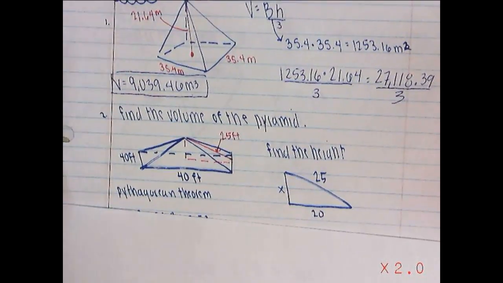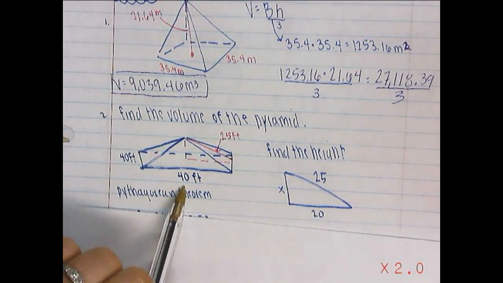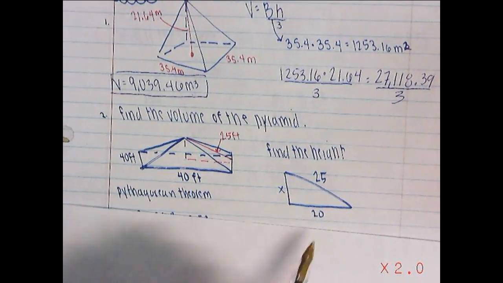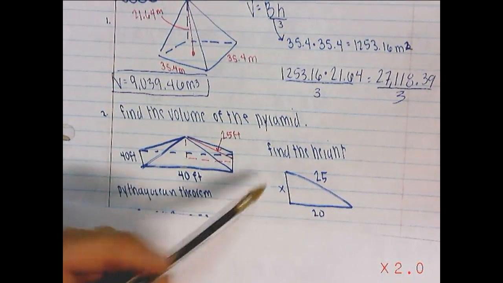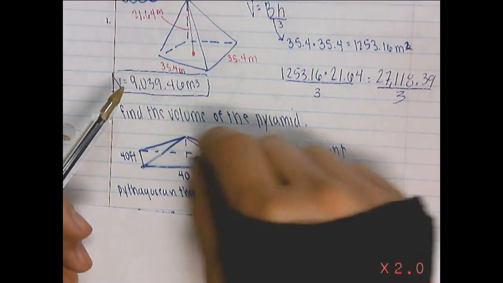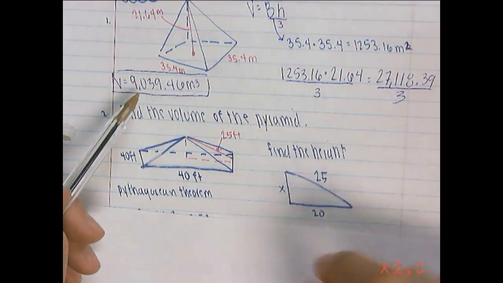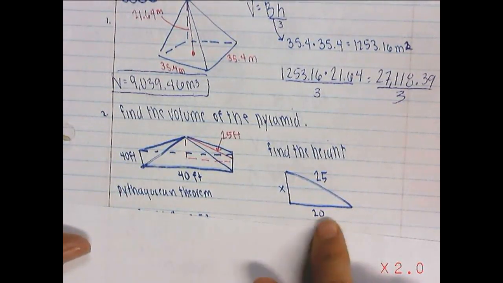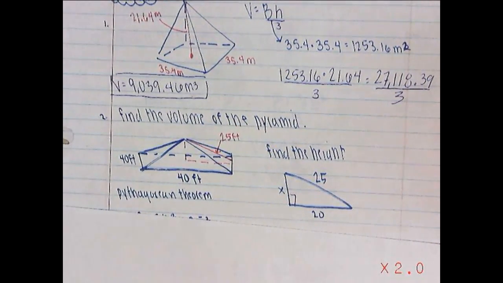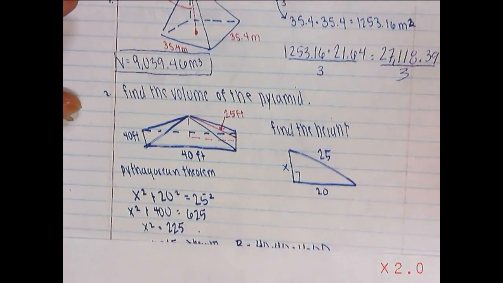And your height, you're going to drop right in the middle, so you're going to take half of my whole base here, so half of 40, and get 20. So this would represent our height. If we were to cut this image out and paste it over here, it would be x, and then 20 and 25. And again, a right triangle, so we're going to use Pythagorean theorem.